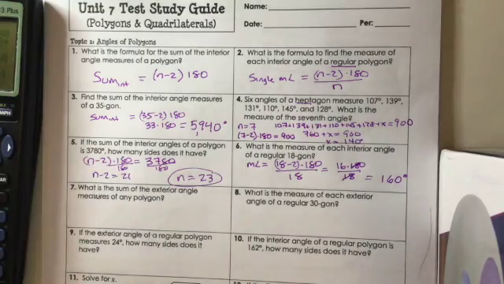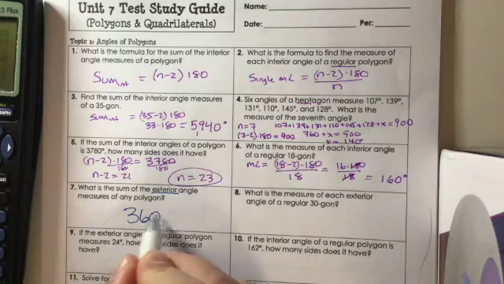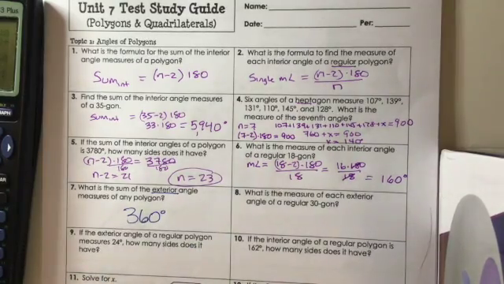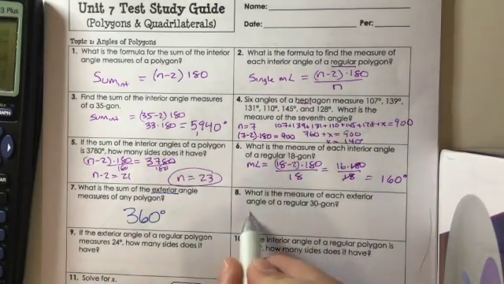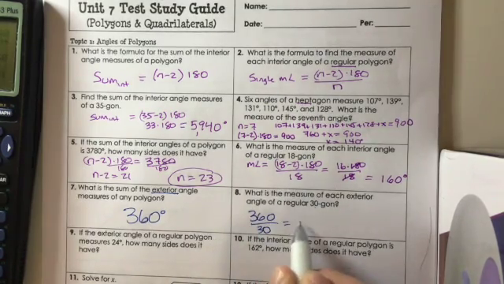What is the sum of the exterior angle measures of any polygon? That's 360 degrees for any polygon, which means for a 30-sided polygon, each exterior angle would be 360 divided by 30, which is 12.